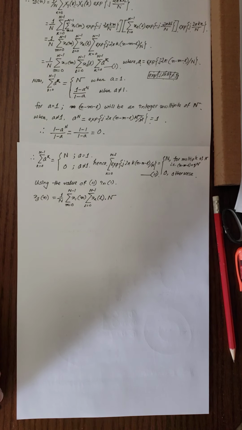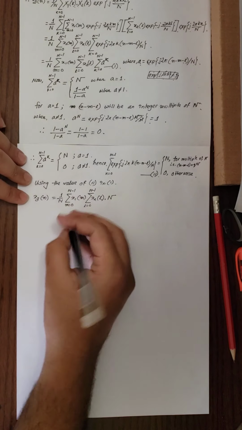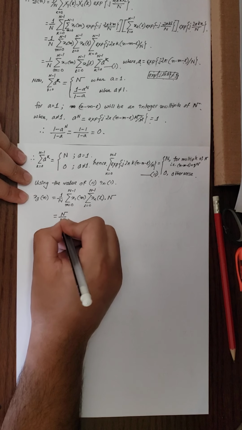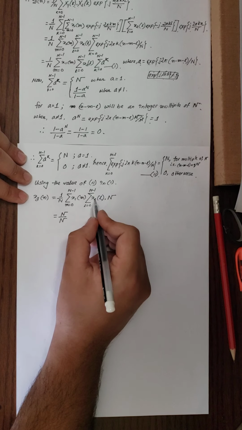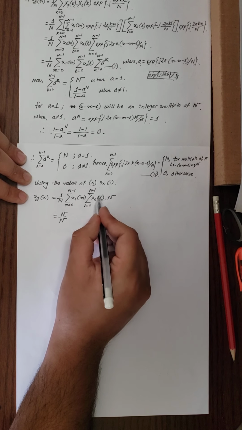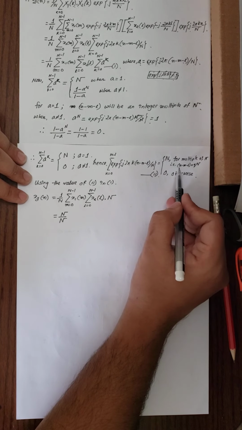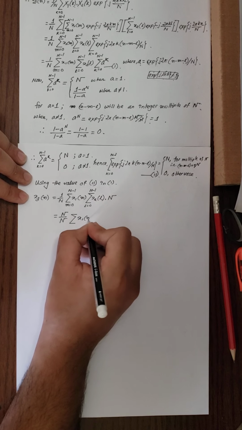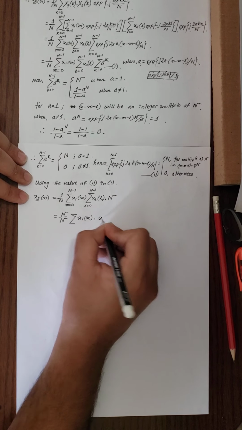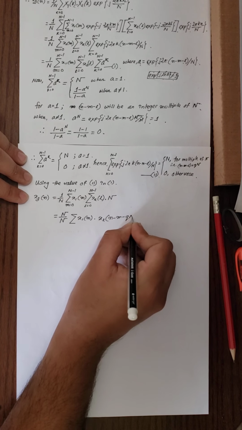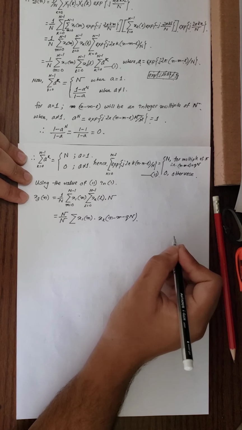So in the next line, what we can do is bring this N out, and if we are to take x2 in this summation, we must change the value of l to our newly assumed value, which is summation x1 of m times x2 of n minus m minus qN.